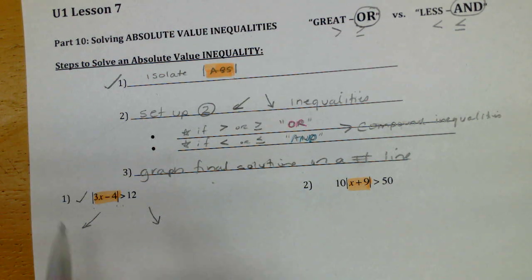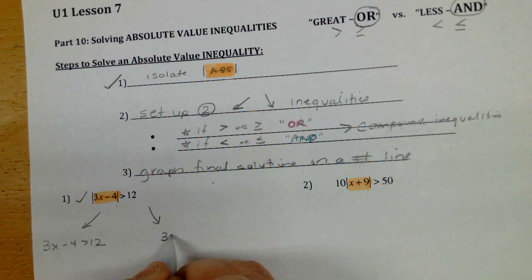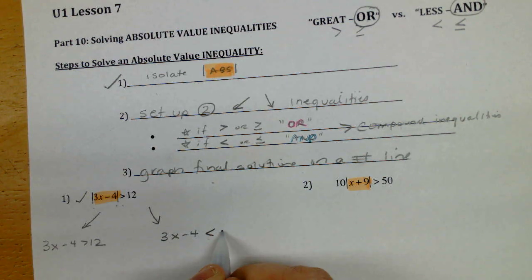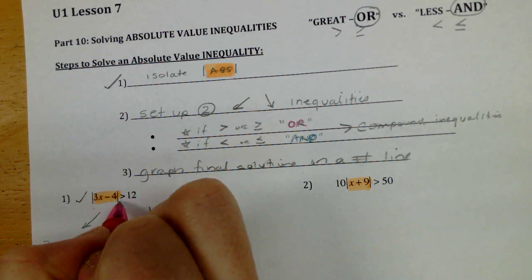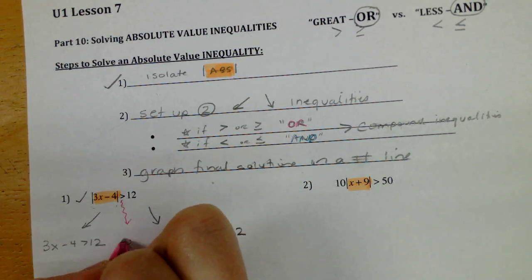My first inequality is going to be 3x minus 4 is greater than 12, exactly what I was given. The second is 3x minus 4 is less than, so notice I have a sign flip, and I also change the number sign to negative 12. Since this is a greater symbol, in between here I'm going to use the word or.